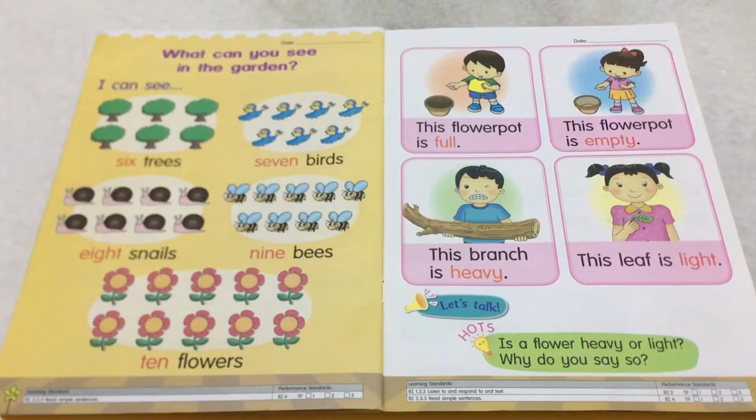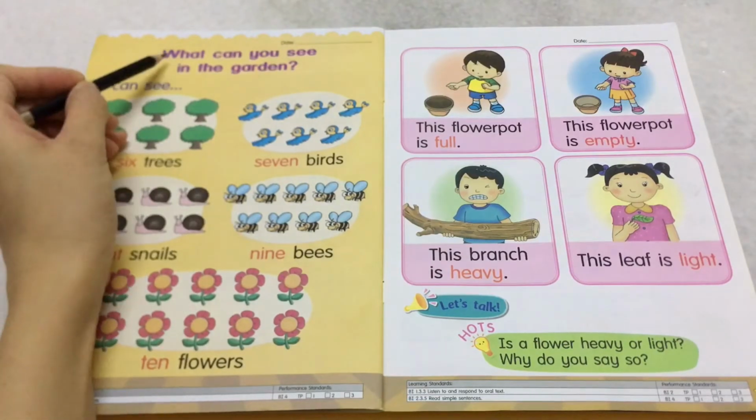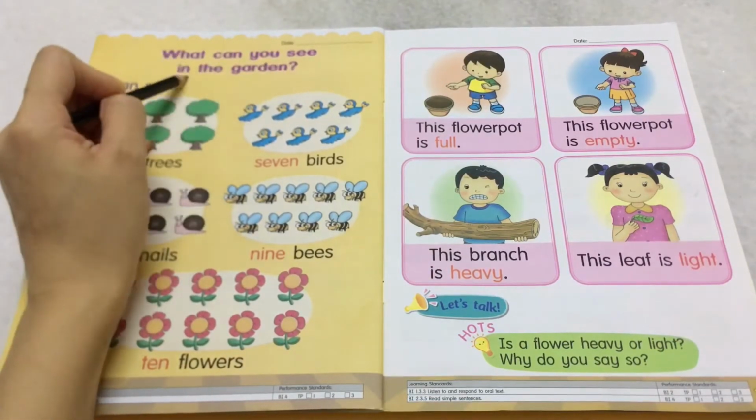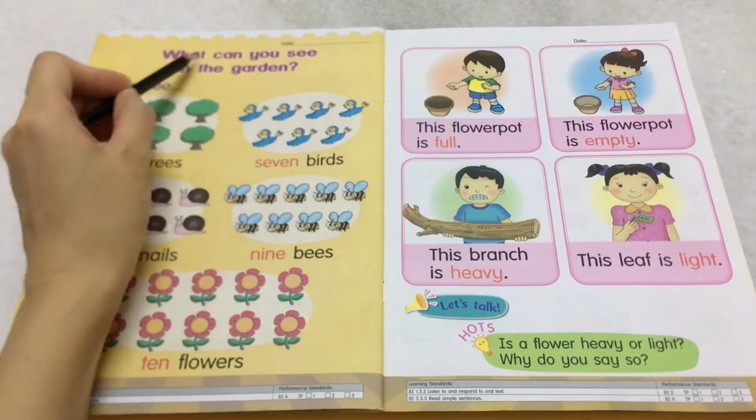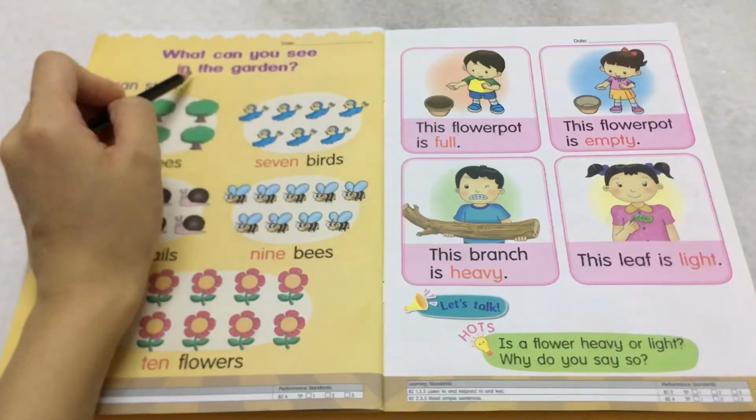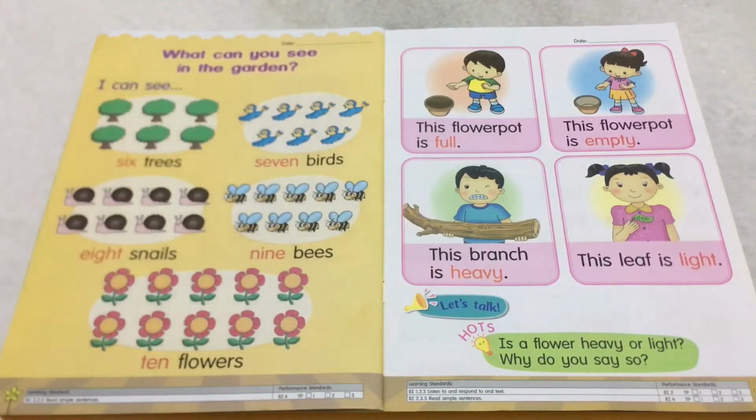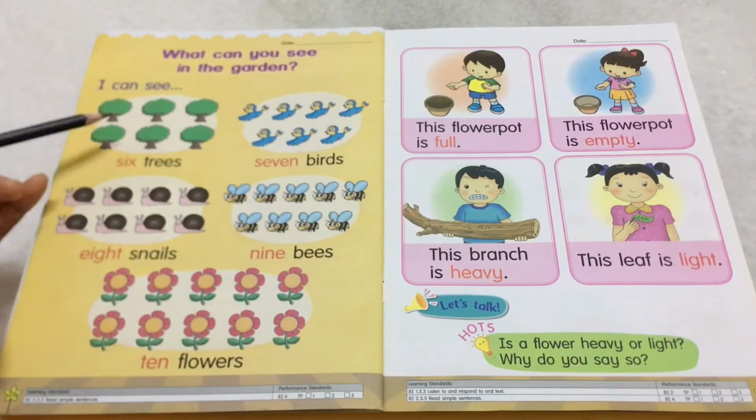Next, we look at page 27. For this page, it is about question and answer. So when someone asks you, what can you see in the garden? Then you need to say what you see. So we look at the first one.